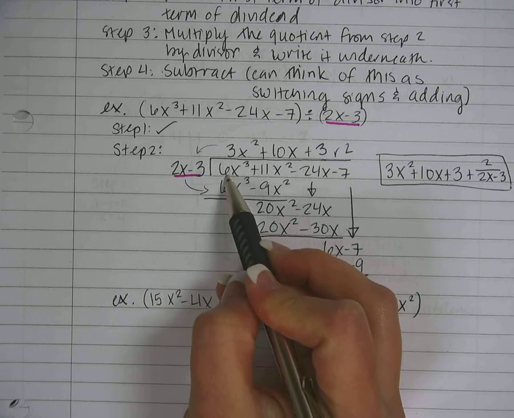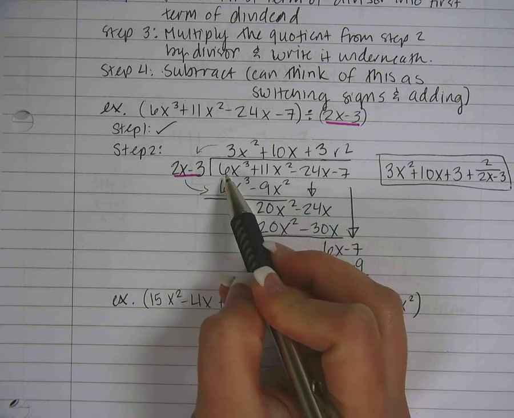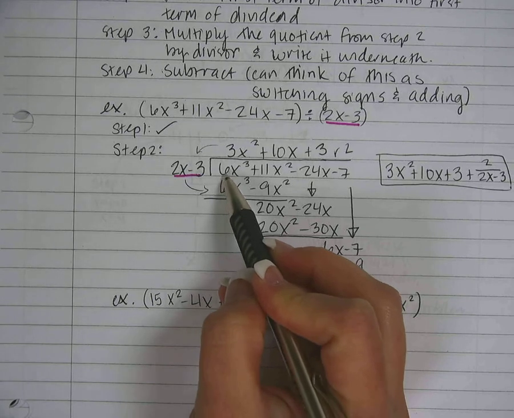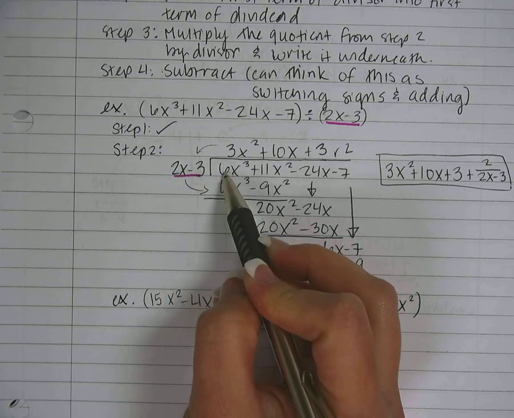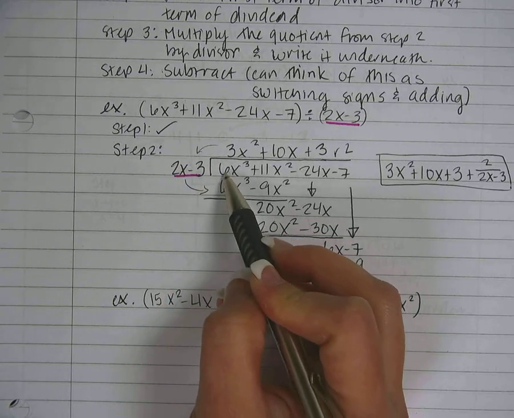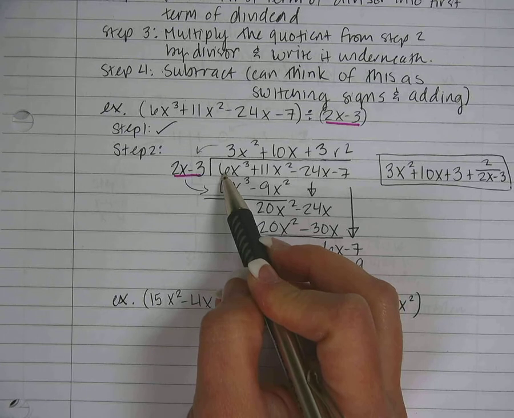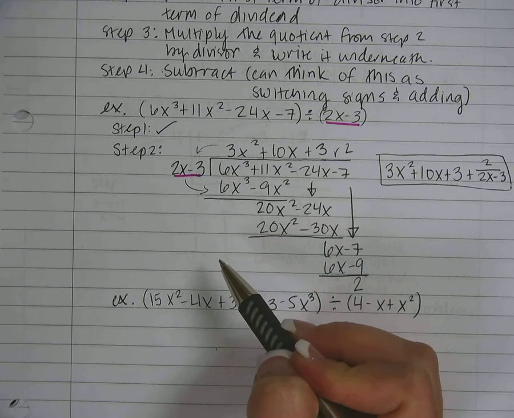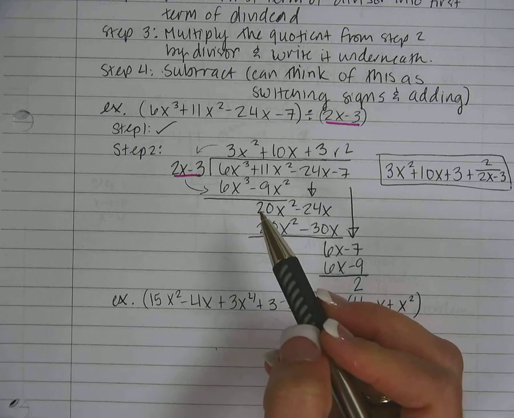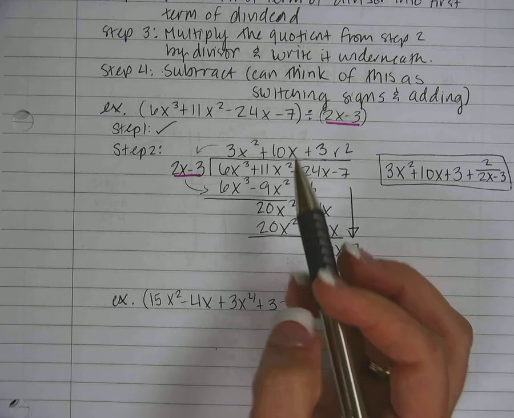So I look at 6x cubed and I divide it. You can think of it one of two ways. You can say to yourself, what would I multiply 2x by to make it match 6x cubed? Or you can say 6x cubed divided by 2x. So there's two different ways to think about it. I've kind of thought about it both ways, and I think both are kind of helpful.